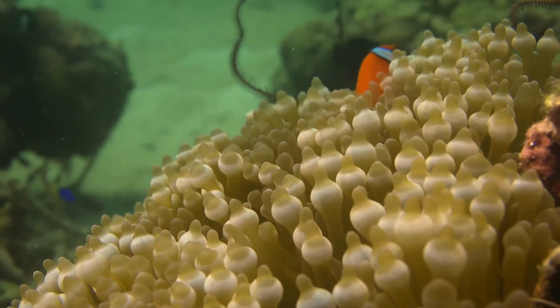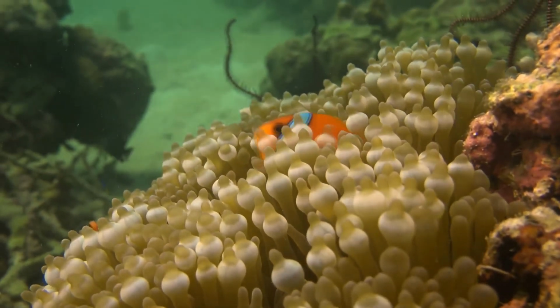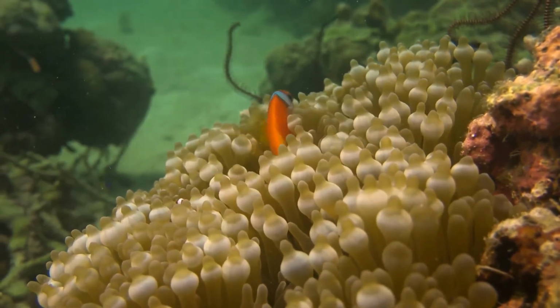There are 3 courses of a river: upper, middle, and lower course. The upper course is where the river usually begins, usually from a mountain.